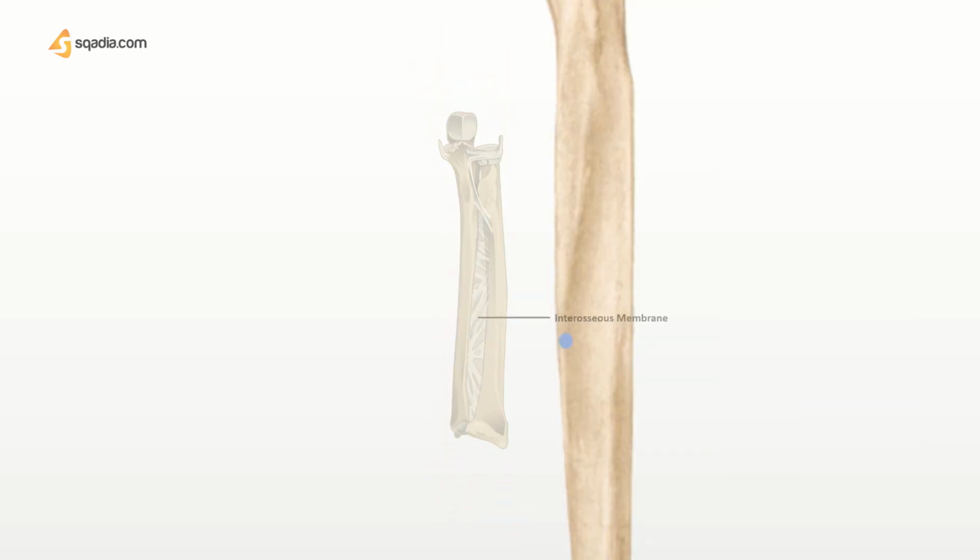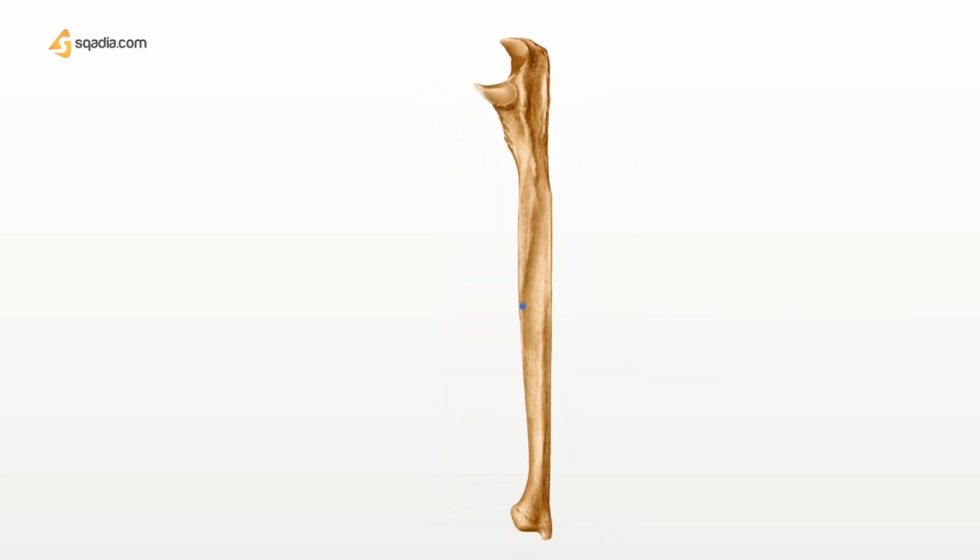Talking about the anatomical landmarks, there are two crests towards the posterior side to which the muscles and fibers attach. First one is the supinator crest of ulna. The supinator crest is just superior to the interosseous border and serves as the origin for the supinator muscle.